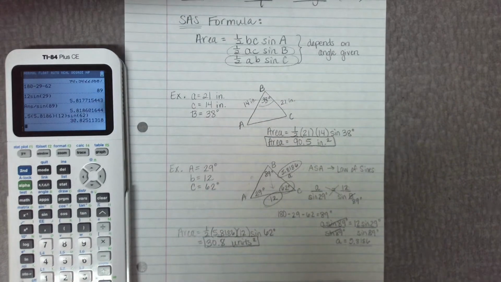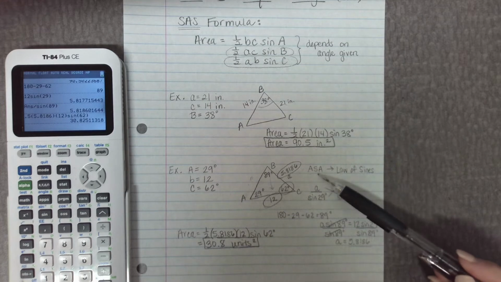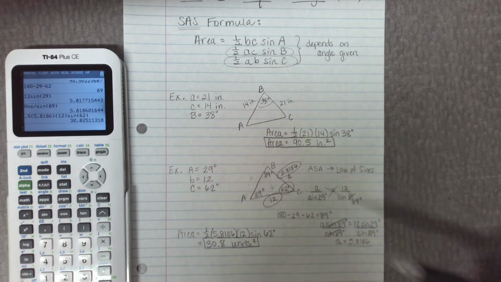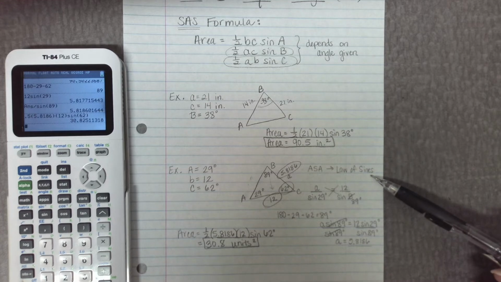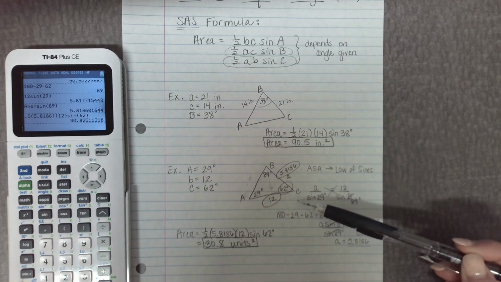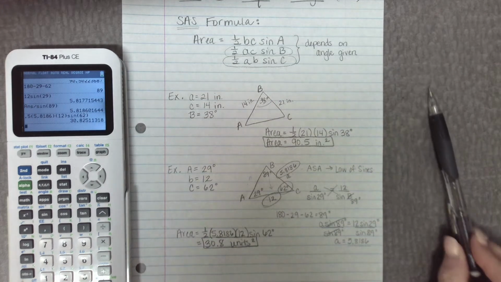If you're given a triangle that is not a side angle side, if it's an angle side angle, or if it's an angle angle side, or even a side side angle, for all of those you can use the law of sines to find the side that you're missing, and then plug it into the formula that you're given up there.